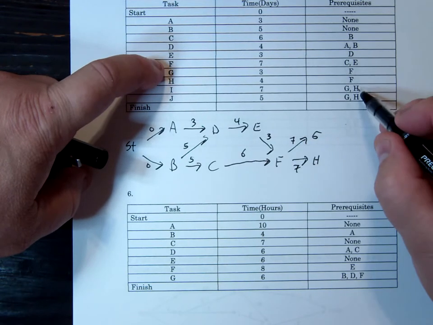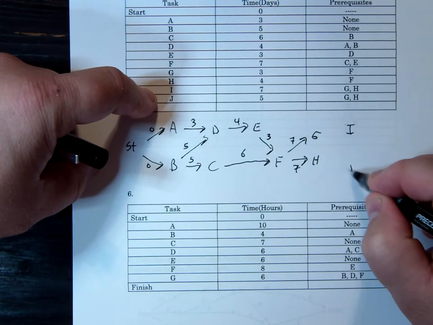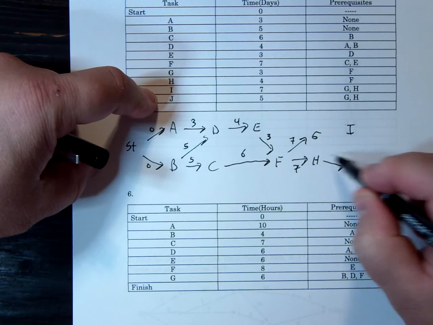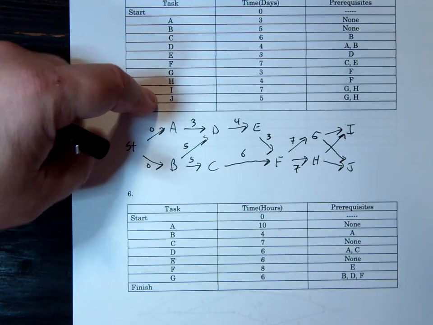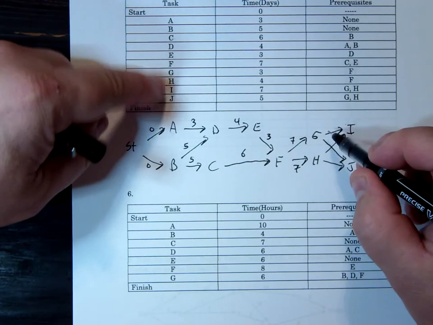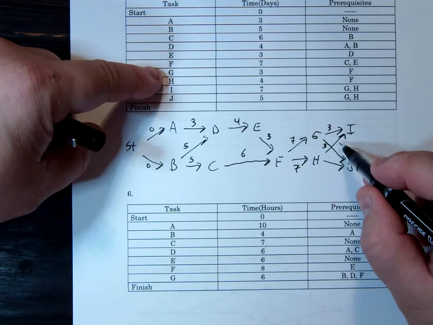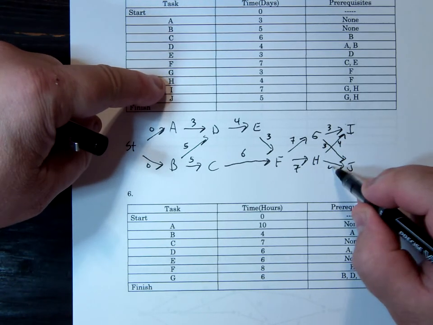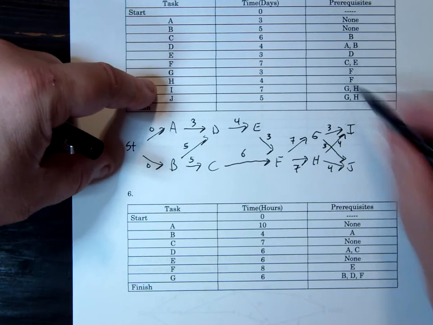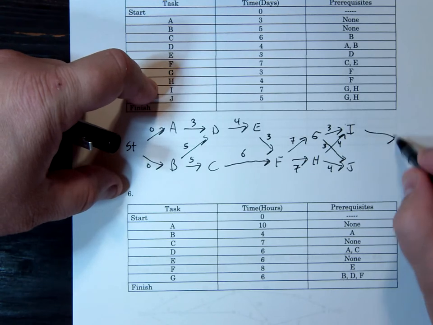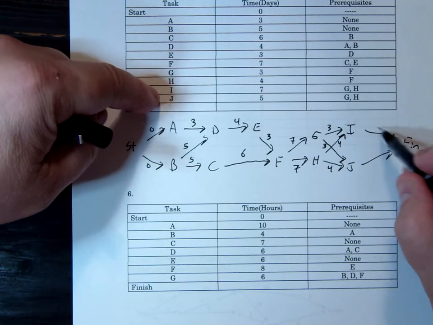And once G and H are done, you can do I and J. So H for both of them. G for both of them. G took 3. H took 4. And then I and J are not the prerequisite for anything. So make sure they both are needed for the finish to be complete. I is 7. J is 5.